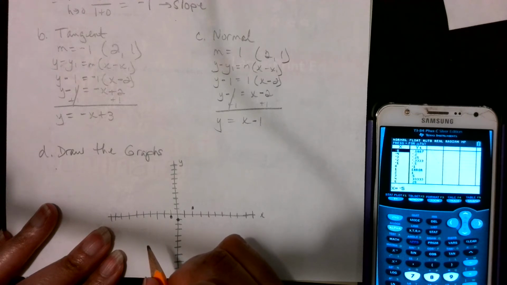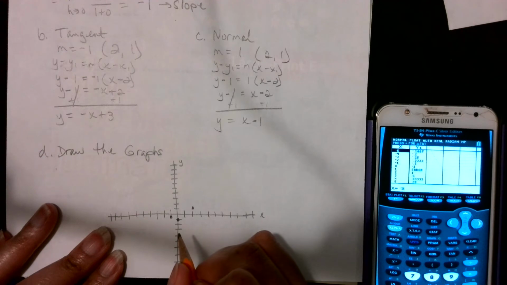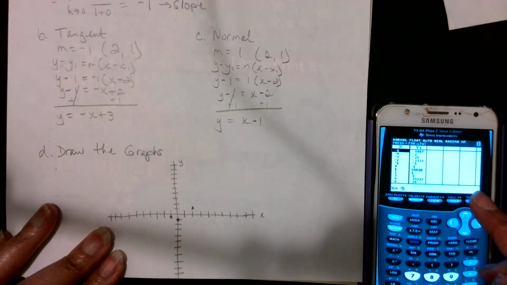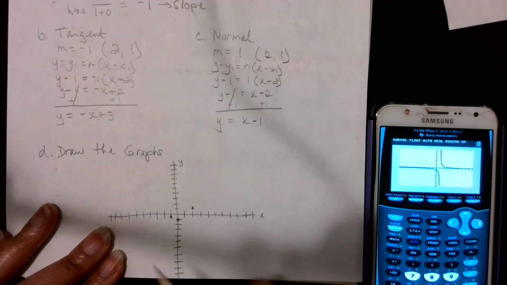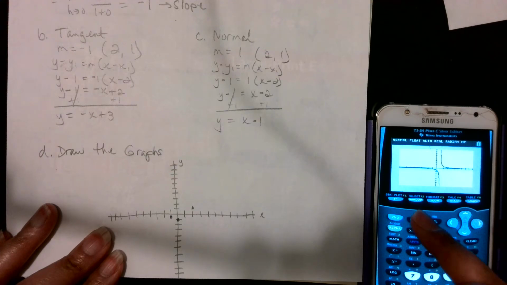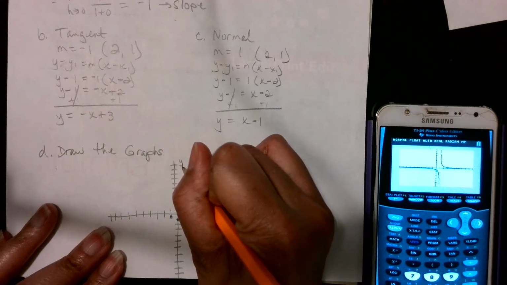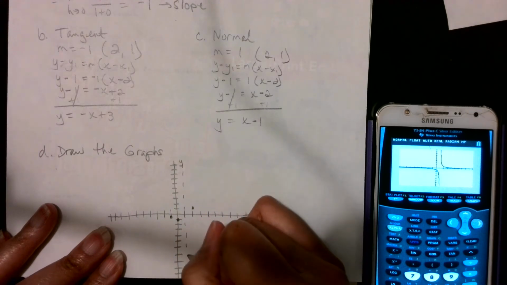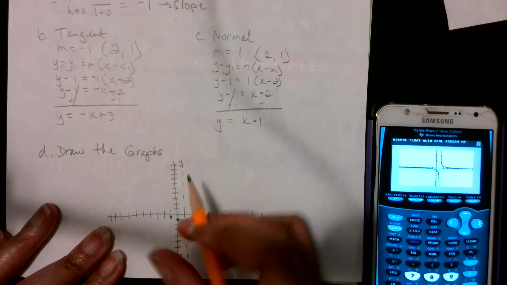And then at negative 2, so here's our vertical asymptote.